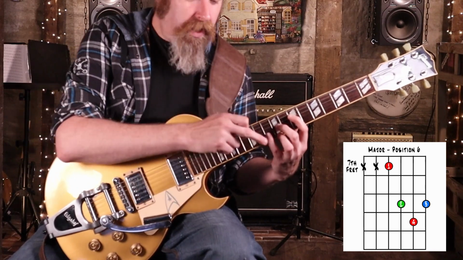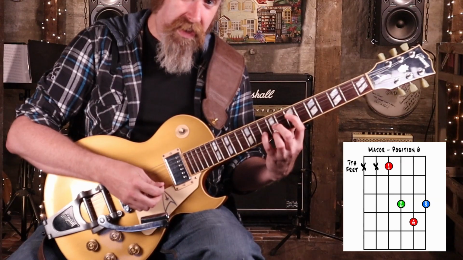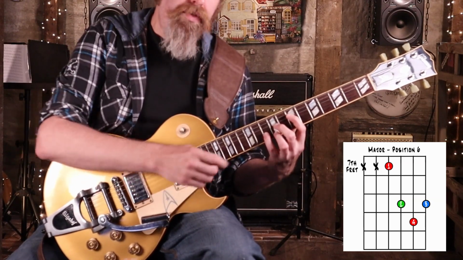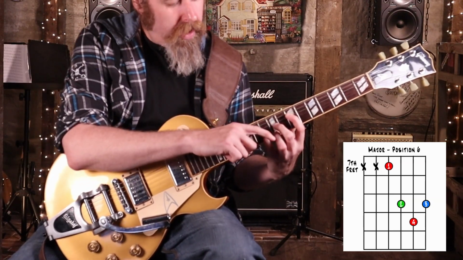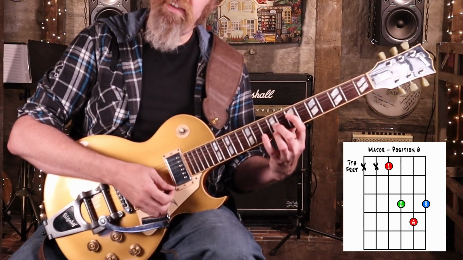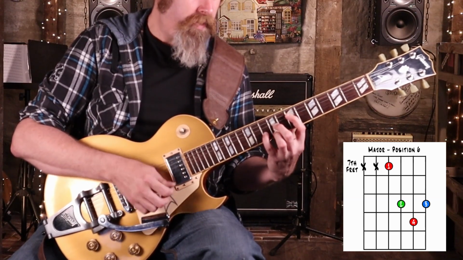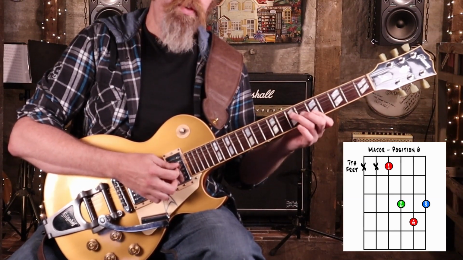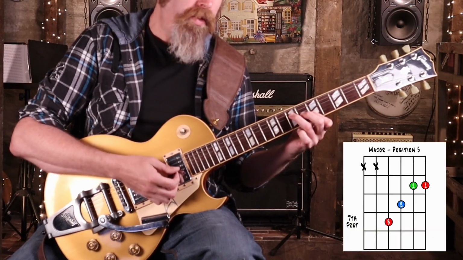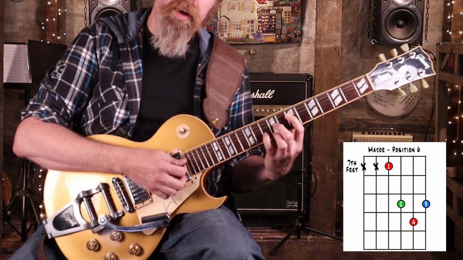Then I'm going to put my little finger on the 10th fret on the B string. And now for my 3rd finger, I'm going to put on the 9th fret on the top E. And that's our 3rd there. So, example 5, root going down. Example 6, root going up.